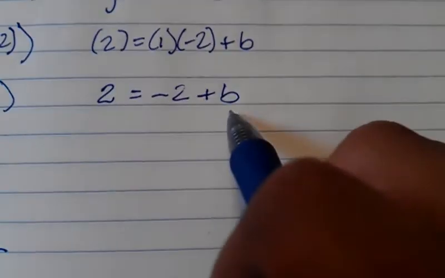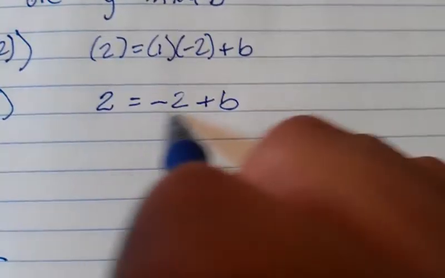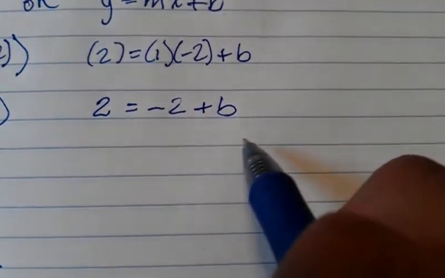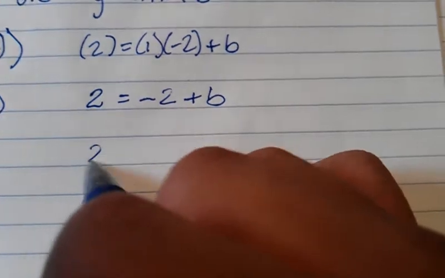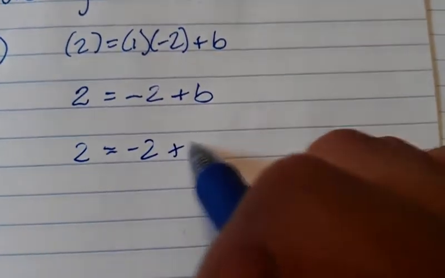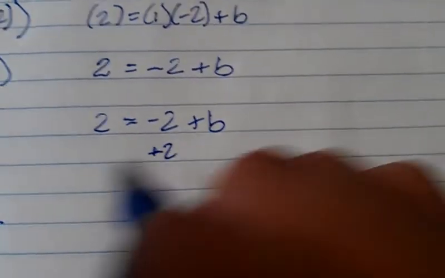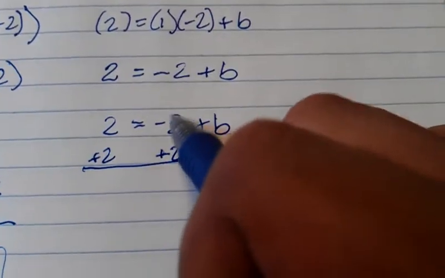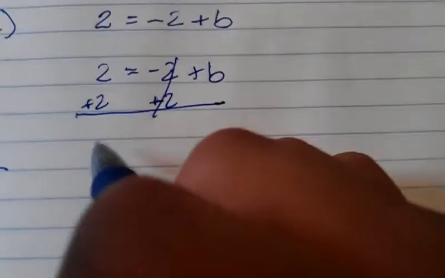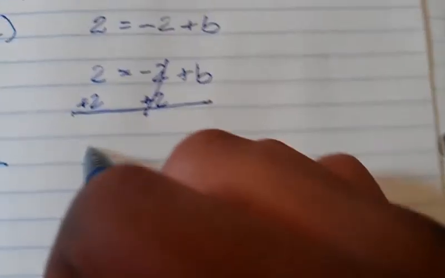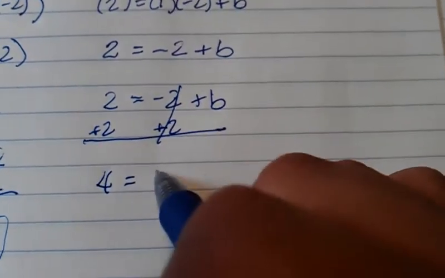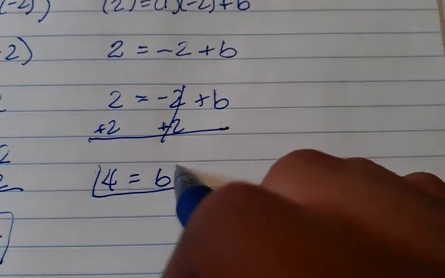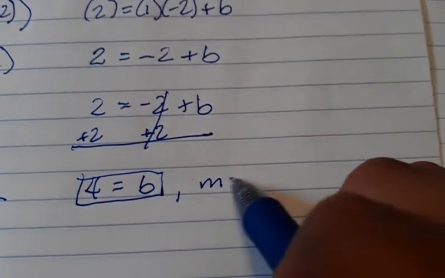Now to solve for b, we simply have to move this negative 2 over so we can isolate the b term. So, to move it over, we're going to add 2 to both sides. This helps transpose the negative 2 over to the other side and helps us isolate this b term. So on the left side we have 4, and on the right side we have simply b. This is our b, and remember m was just 1.